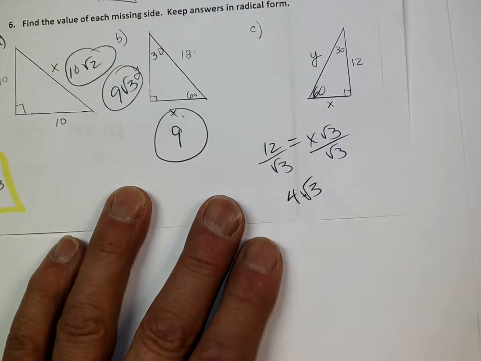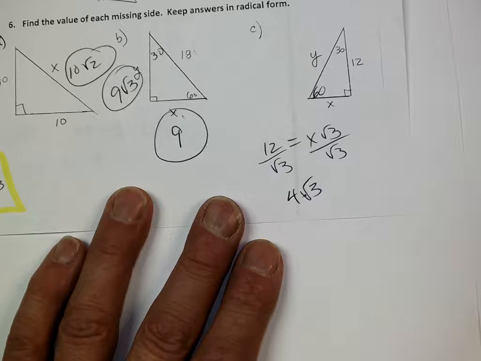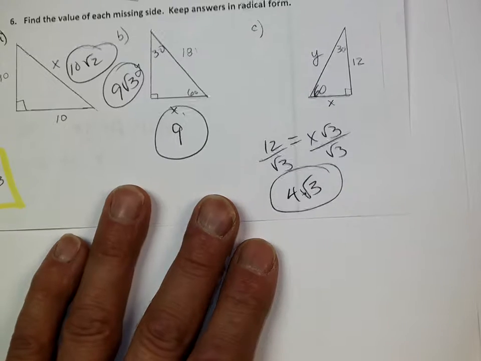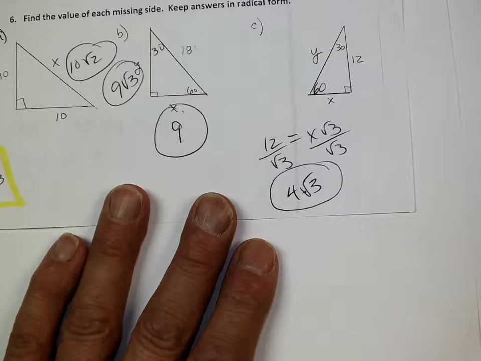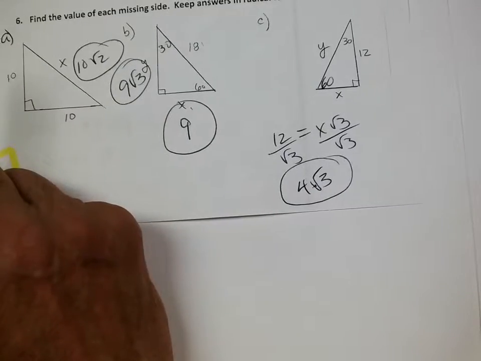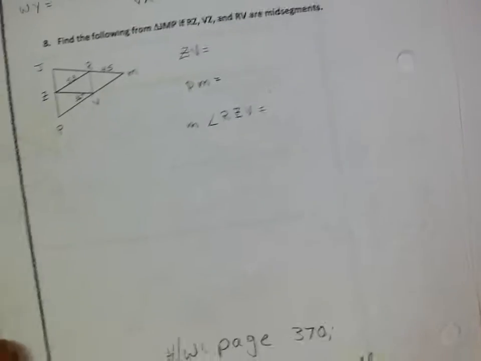Because 3 goes into 12 4 times, and then we tack on the square root of 3. We learned how to do that in algebra, and we're going to learn how to do it again in algebra 2, so just trust me on that one. Does that seem easy? Shayla's like, yeah. Okay, you guys ready to turn the page? We're getting there.